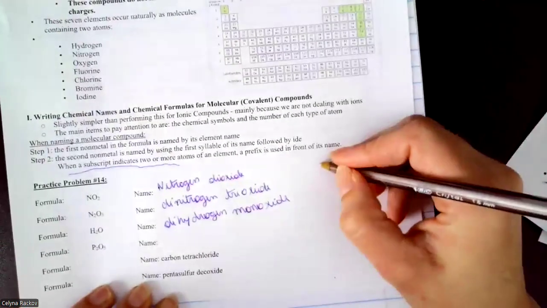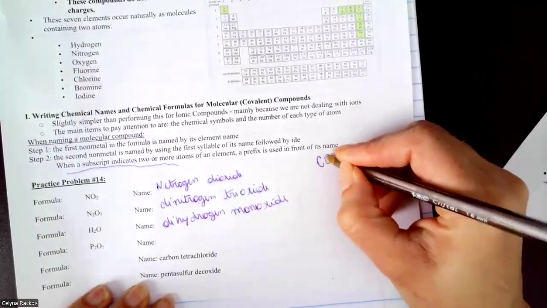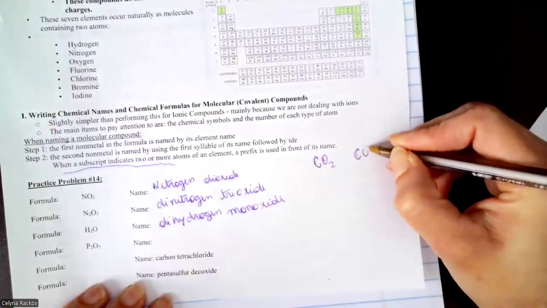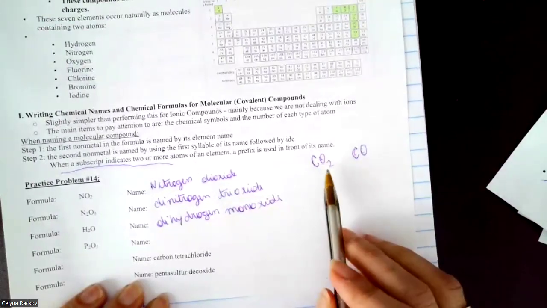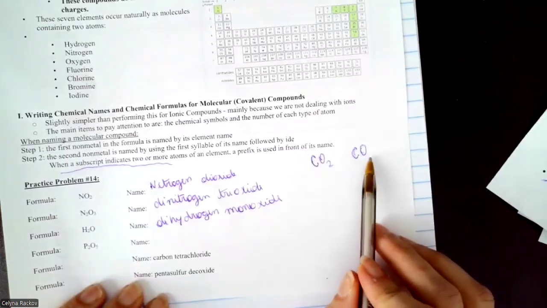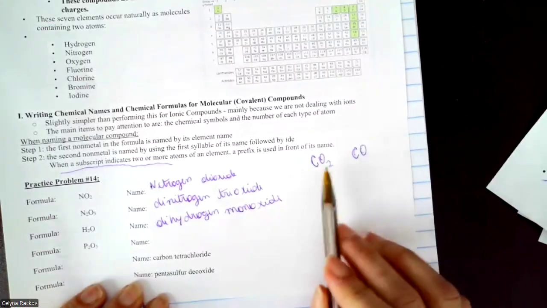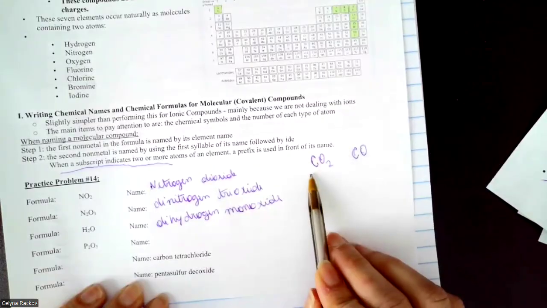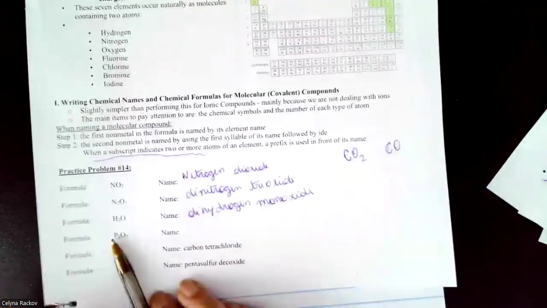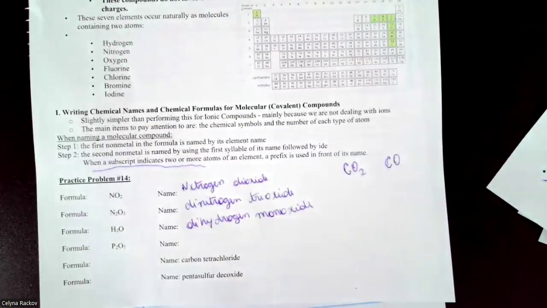For example, carbon dioxide, carbon monoxide. I only say monoxide for the second one, right?